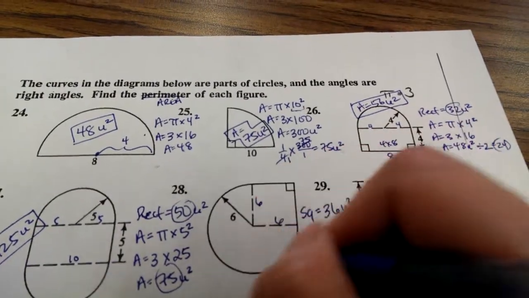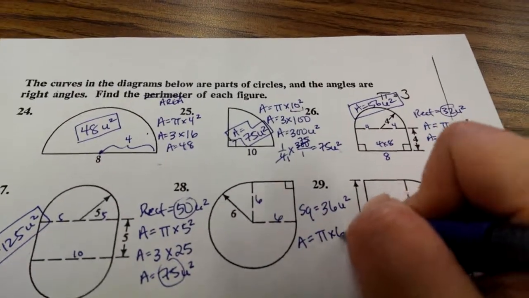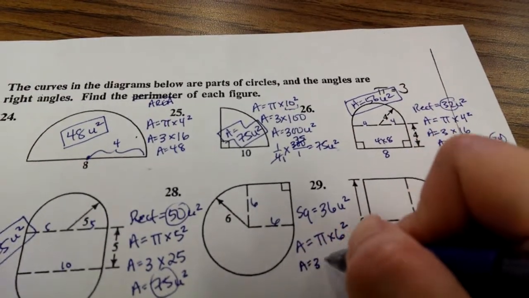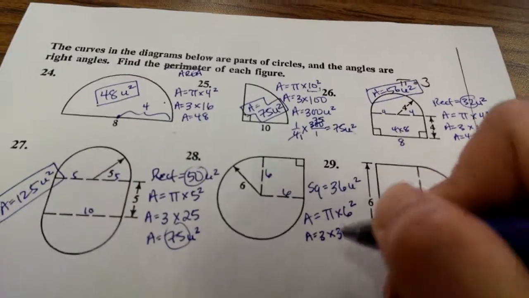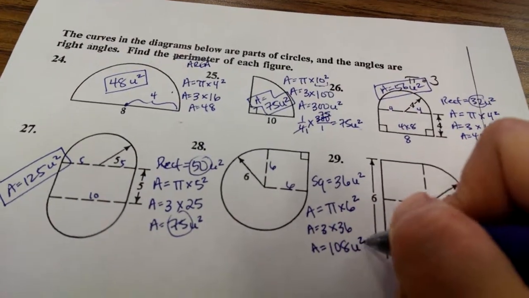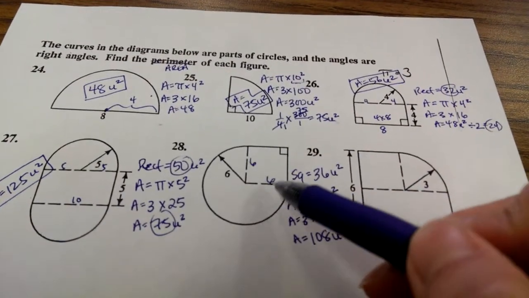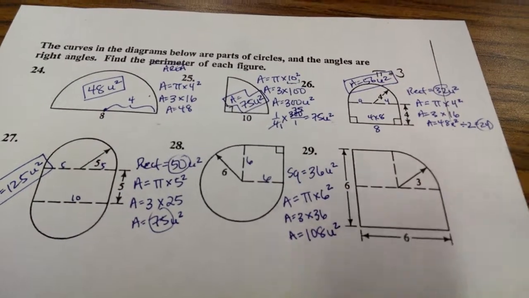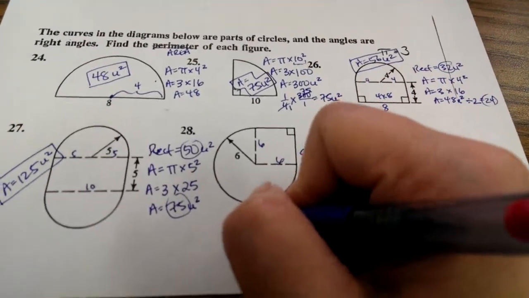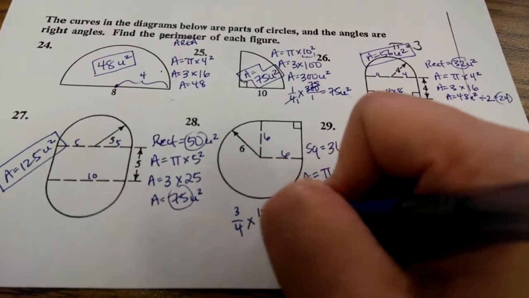The area of the entire circle would be pi times radius squared, which 6 is the radius. The area of the entire circle is 3 times 36, which equals 108 square units. Now, we don't have the entire circle. We only have 3/4 of the circle. So what is 3/4 of 108? Well, if I'm taking 3/4 of 108, I'm going to do 3/4 times 108.